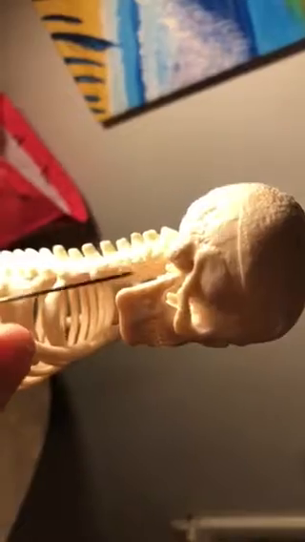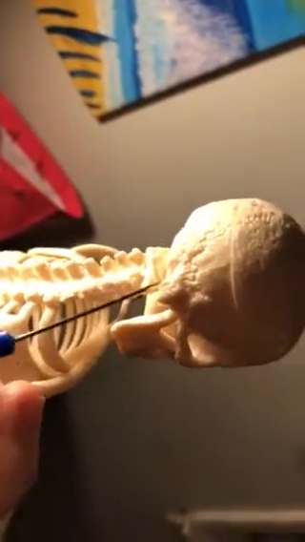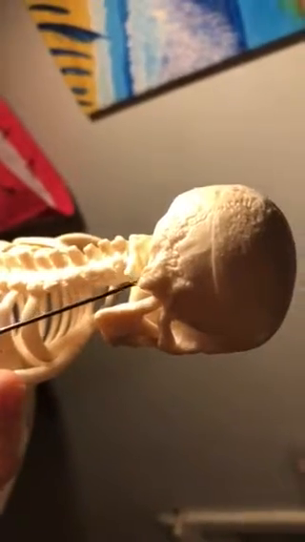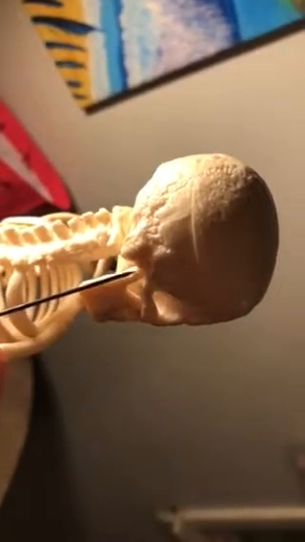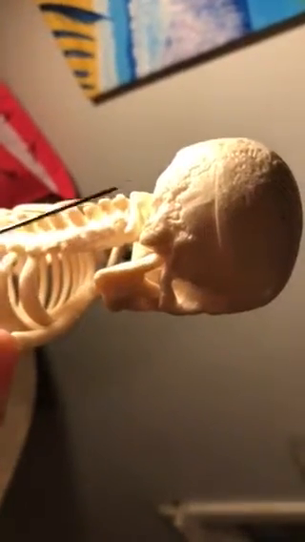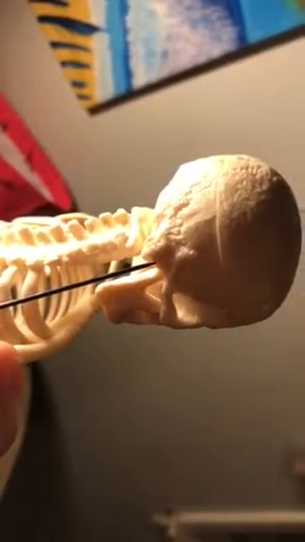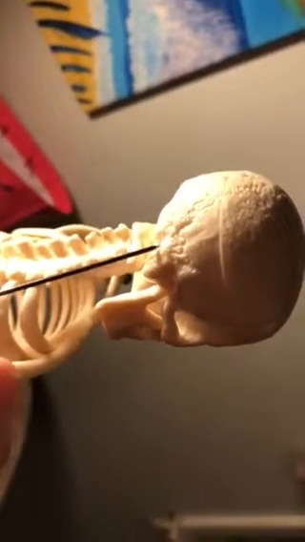Underneath here we'll have the styloid process and the mastoid process. Right up in here we have the mandibular condyle. And again, there's a suture that comes through here, the lambdoid suture, and the occipital bone is back here.